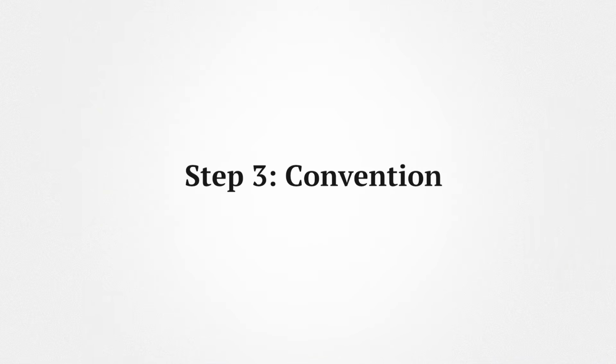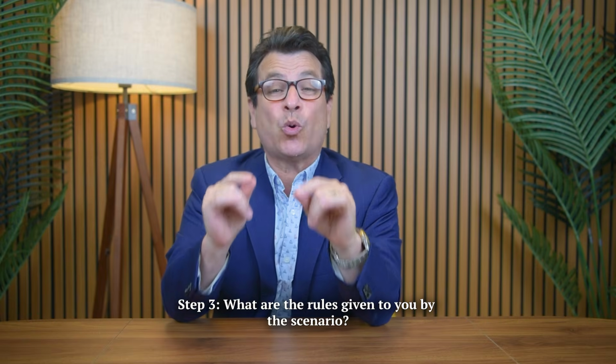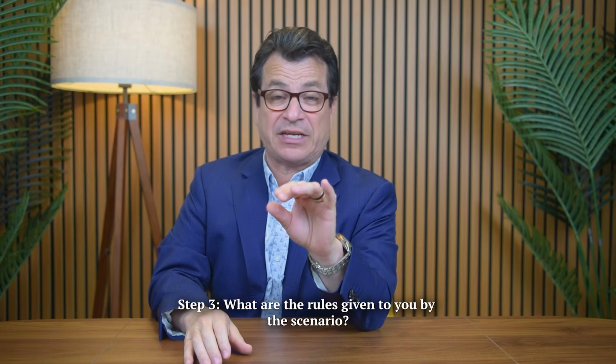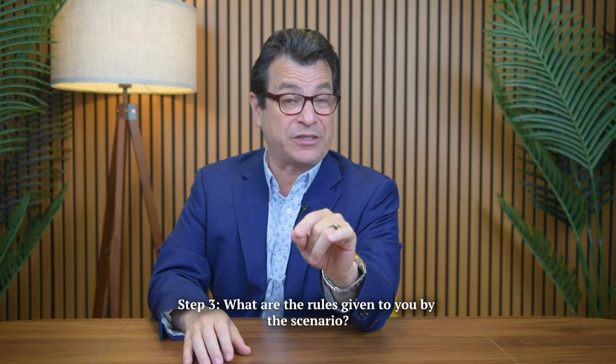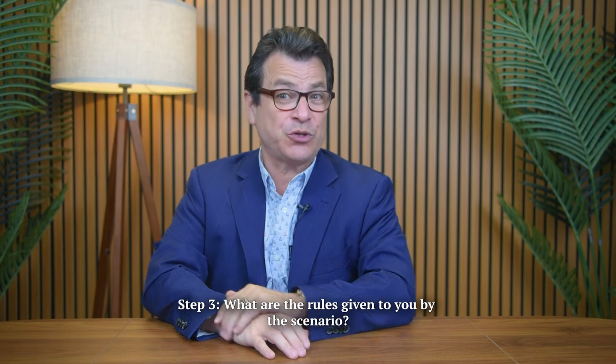Step 3, convention. What rules does the question give you? Slow it down. 2 big ones. First, do they want you to use a 365-day year? Second, are taxes paid in arrears or in advance? Now, paid in arrears just means you pay after you've already used the time. Most property taxes work that way. So at closing, the seller gets debited for the days they owned it.